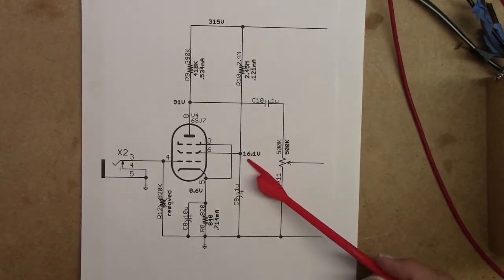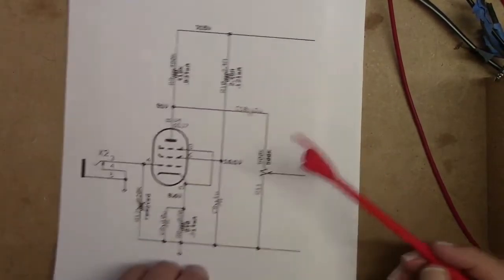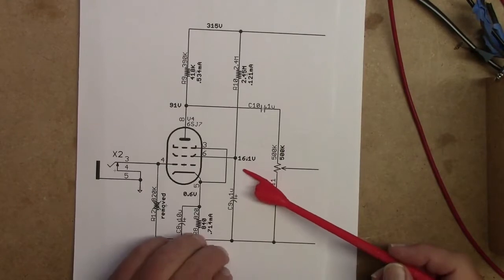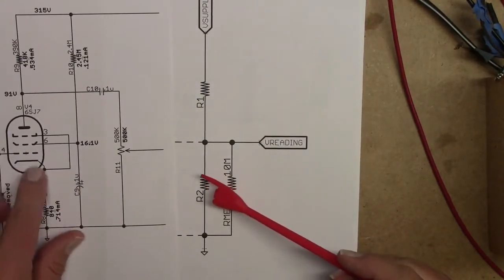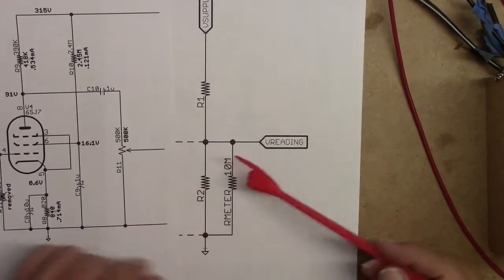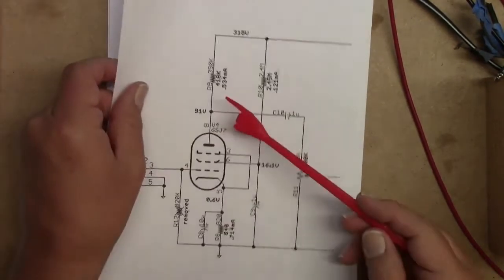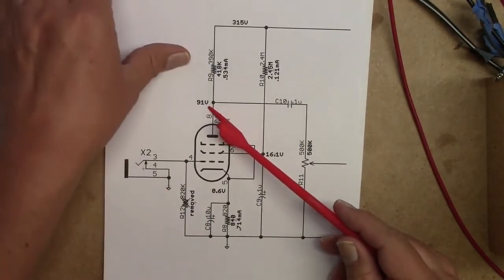I measured something a little bit smaller, but I did go through and run some calculations on this particular circuit here, and I derived 16.1. I determined the screen resistance over here, and then from there I calculated out what that is. And I did the same thing up here on the plate voltage of 91 volts.